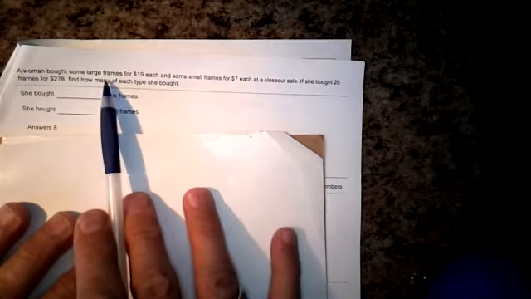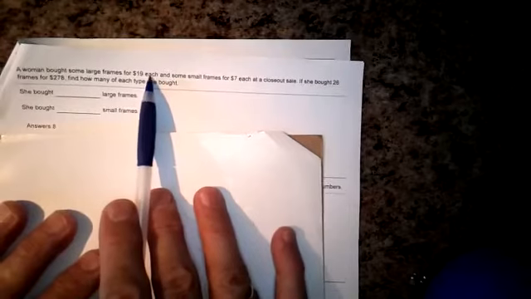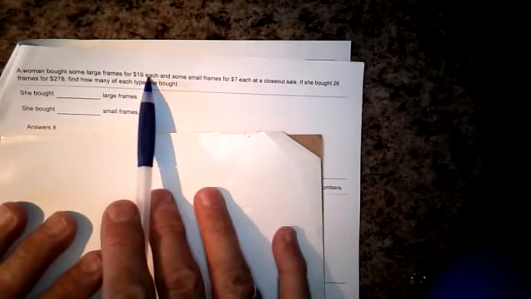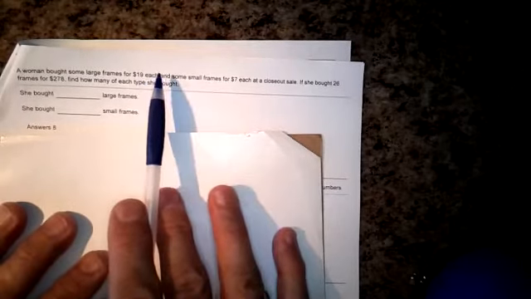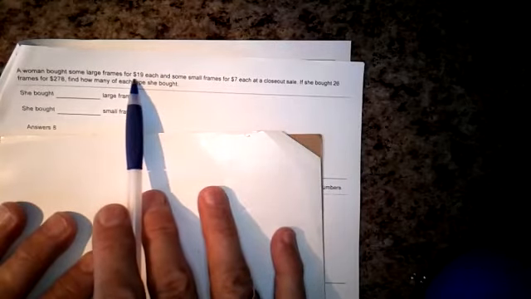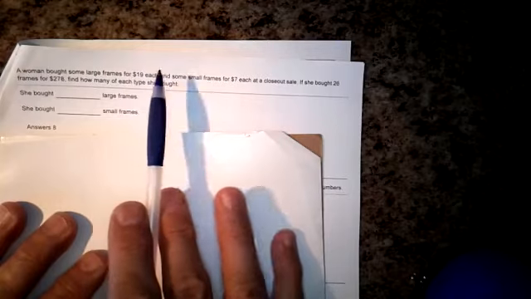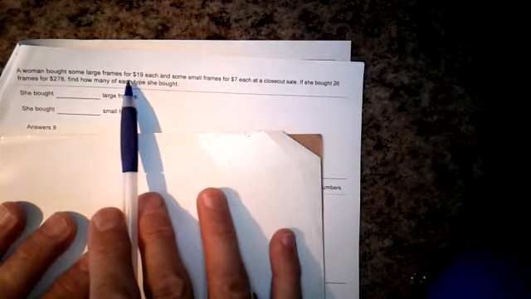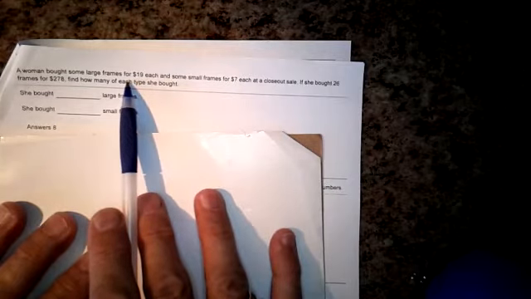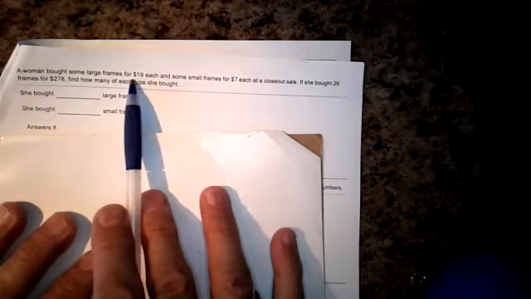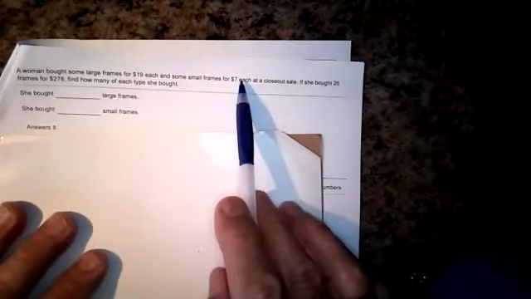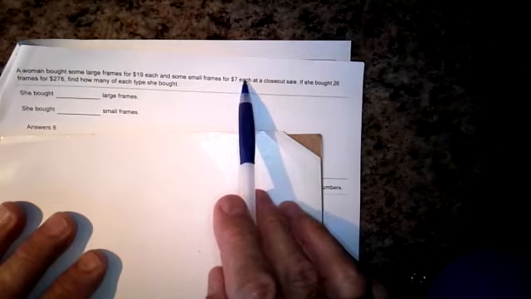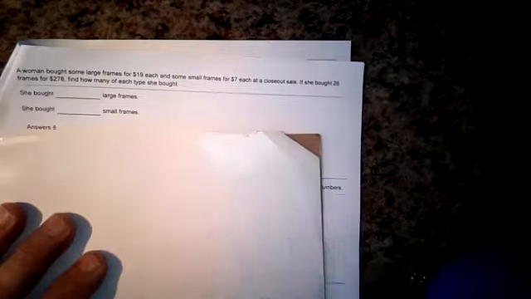For instance, a large frame is $19 each. So if I tell you I have 5 large frames, what would you do to see how much you have to pay? You take that 5 and multiply by 19, right? If I say I have 7 large frames, how much would that be? You take 7 multiplied by 19. What if I say I have X number of large frames? You take X multiplied by 19. Or if I give you, I have Y number of small frames, how much is that? You multiply by 7, correct?